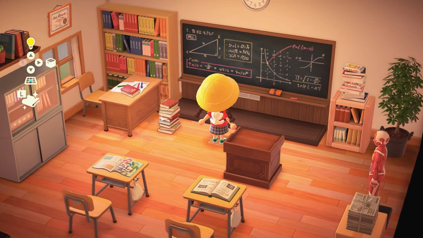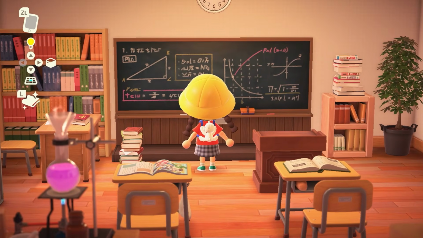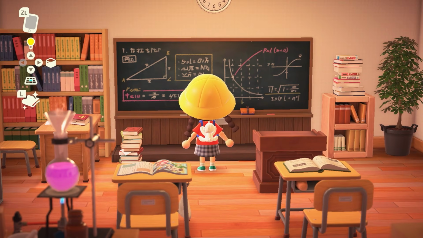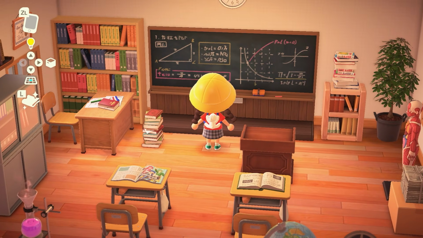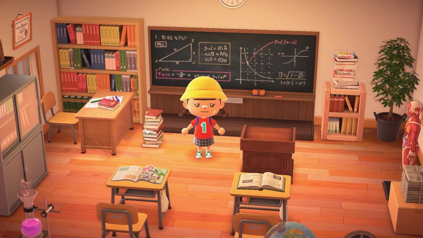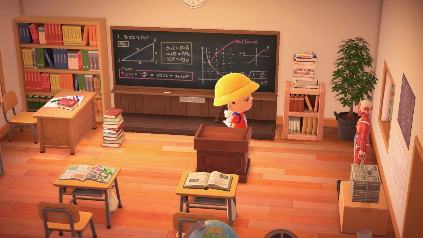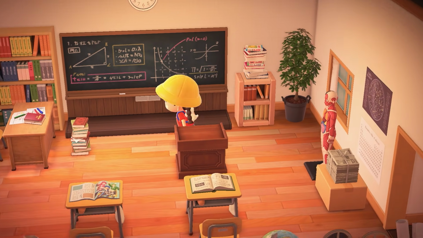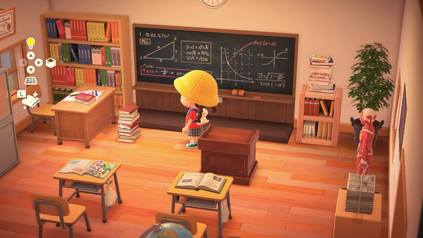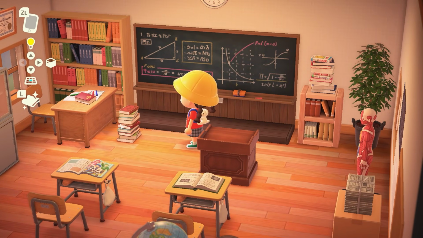So as you can see here, we got the symmetry of the chalkboards, but with the back of the classroom, we have the large bookcase on the left side, balanced off by the shorter bookcase and the smaller items on the right side here. So you can see how symmetry and asymmetry works together.